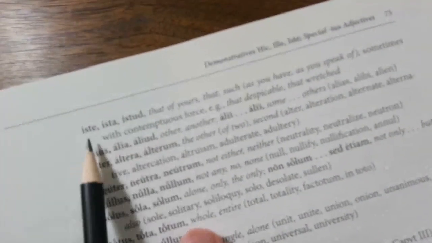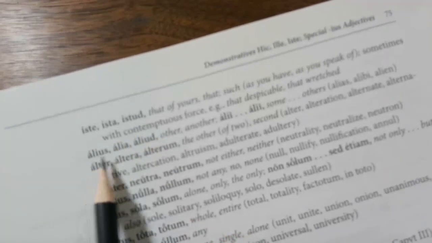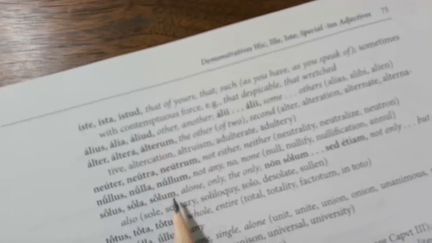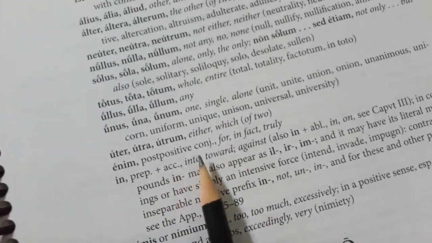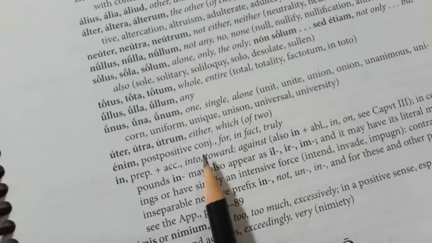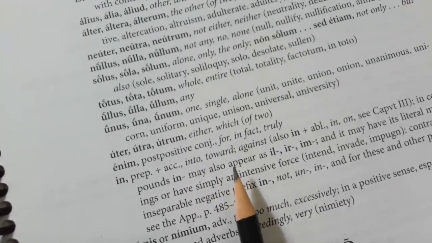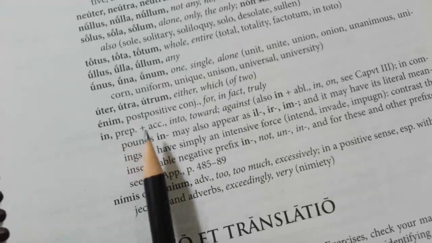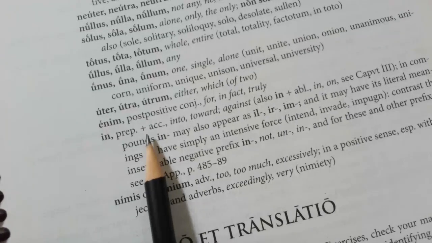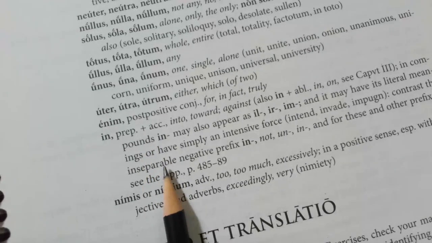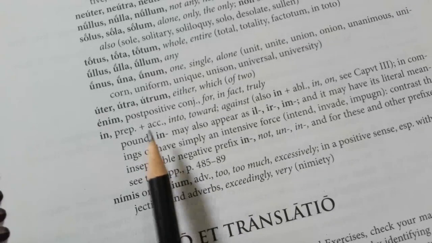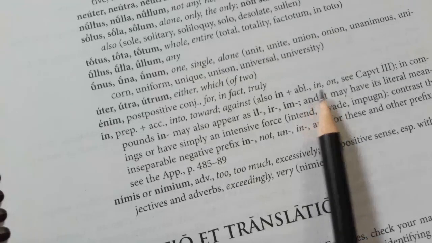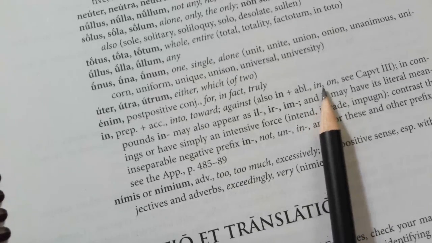All right, so we have iste, ista, istud. Then you have your nine adjectives here. Enim, post-positive conjunction, so it's going to be the second word in a sentence, never the first. In, preposition plus accusative, so words of motion into something, but within something or in something in the ablative. So in plus accusative means into or toward, against, and then in plus ablative means in or on, within something that's more stationary.